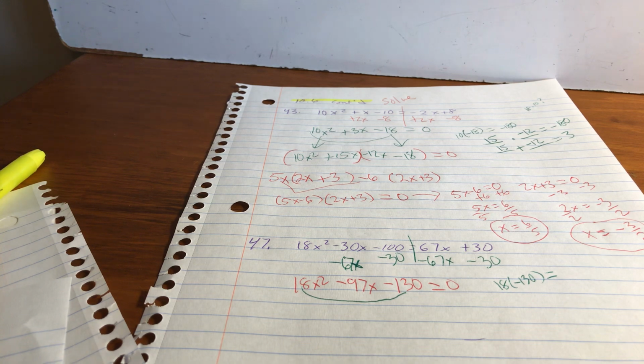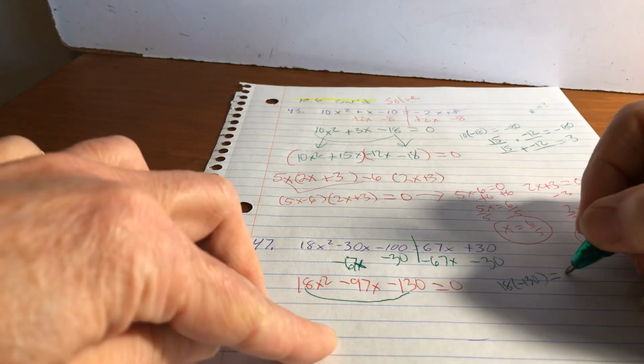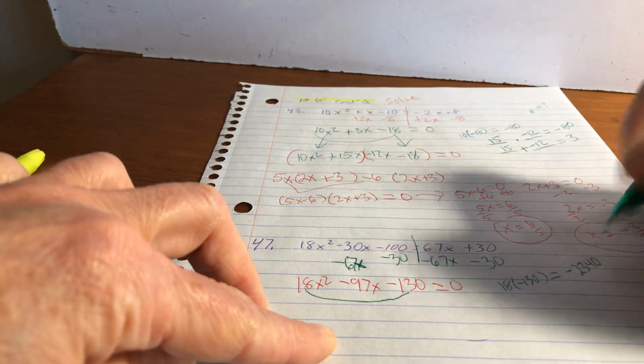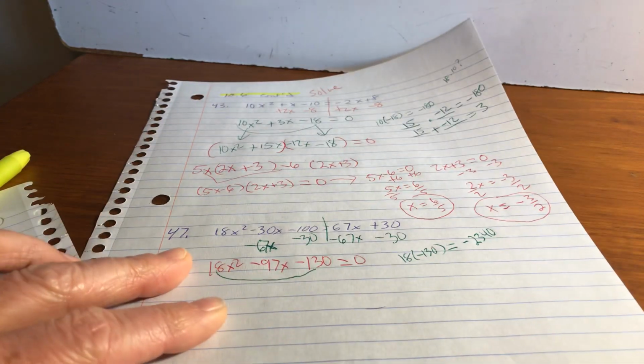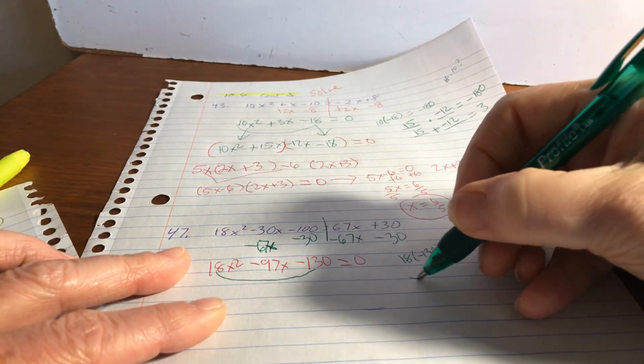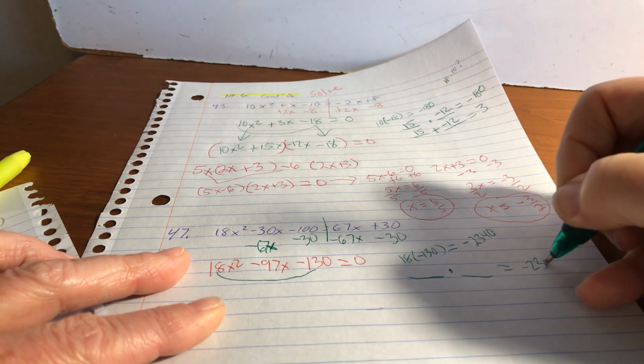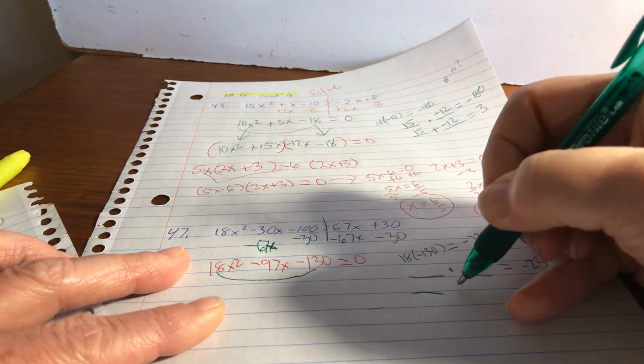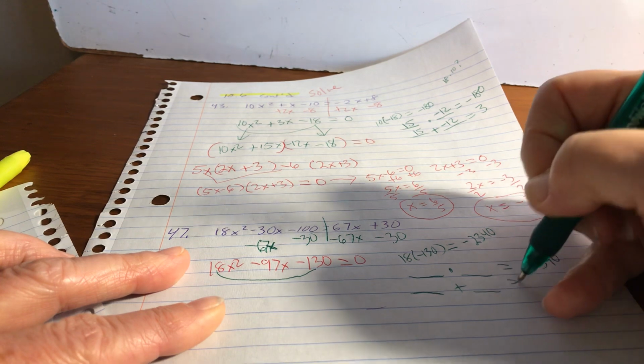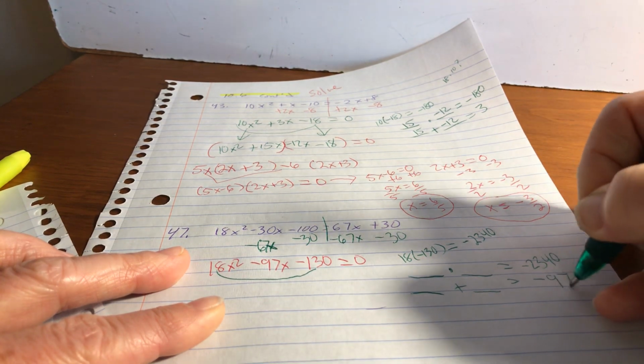So 18 times negative 130. Yeah, so negative 2,340. Sorry, meaning your two numbers need to multiply together to make a negative 2,340, and they have to add to be a negative 97.